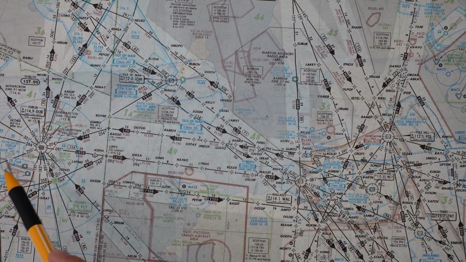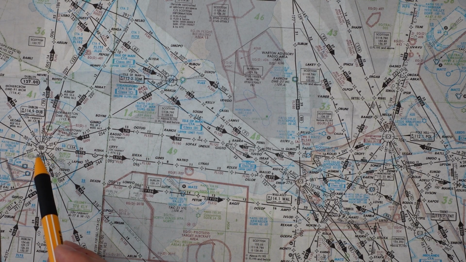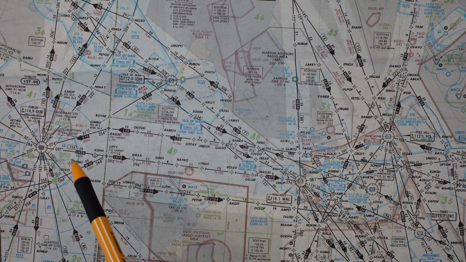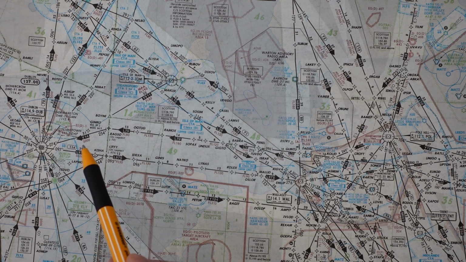So first we have the symbol over here in Dublin for the VOR DME, and the radial that this initial portion of the airway is based off is 097 degrees. And that is a magnetic direction. All directions that come off of ground-based nav aids are magnetic.